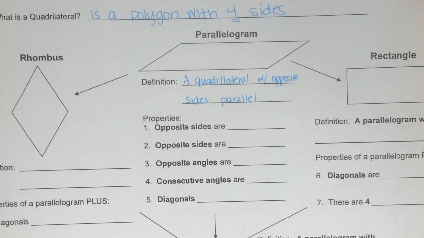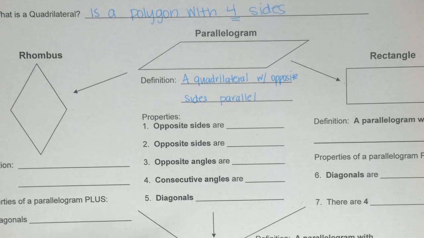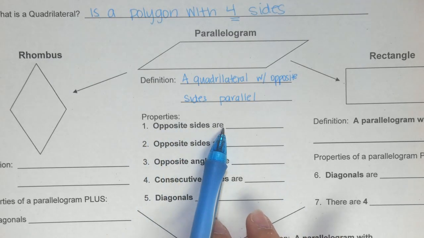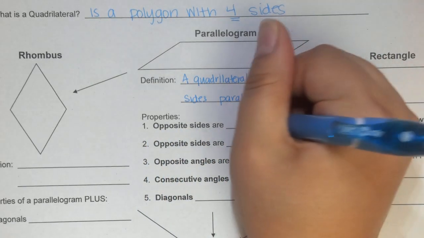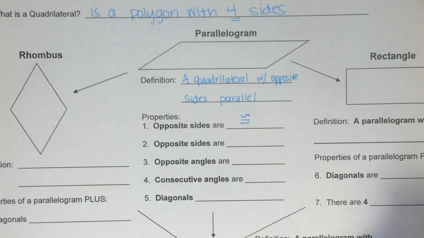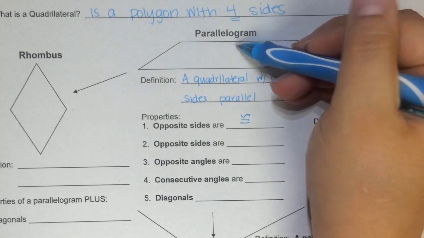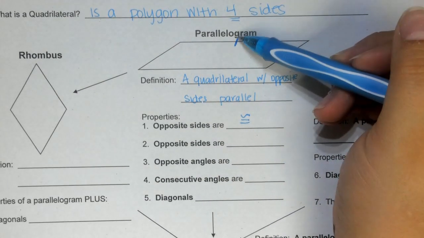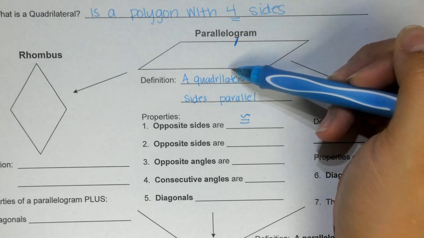Now, we learned 4 specific properties on Friday about parallelograms. What was one of them? Opposite sides are congruent, or the same. Put a little congruent sign. Which means if this side is 8, I'm going to put a tick mark up top. What's the bottom going to be? 8.